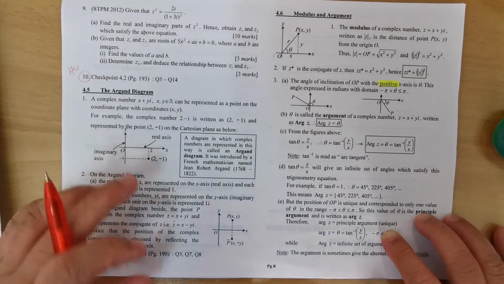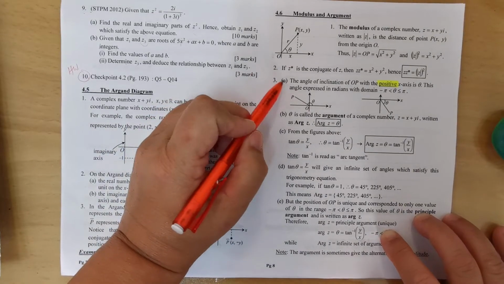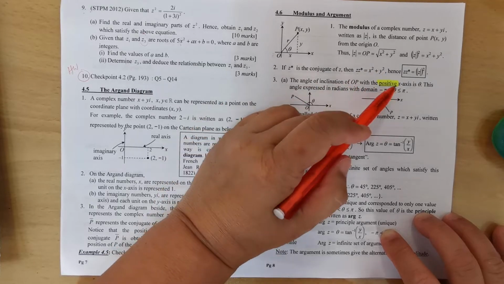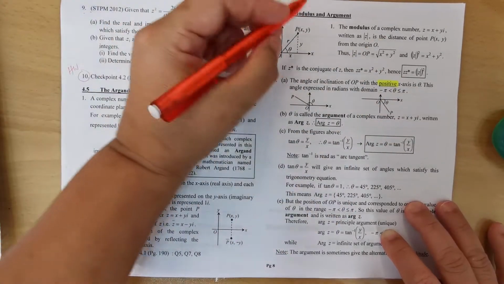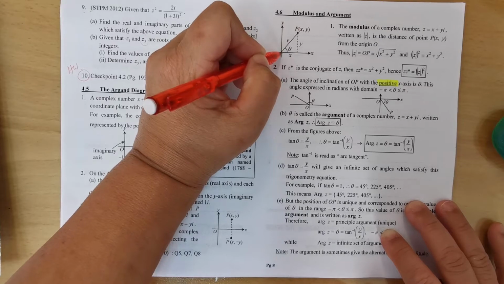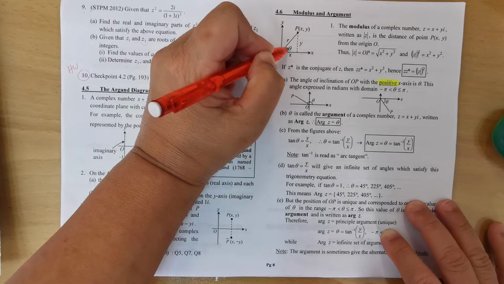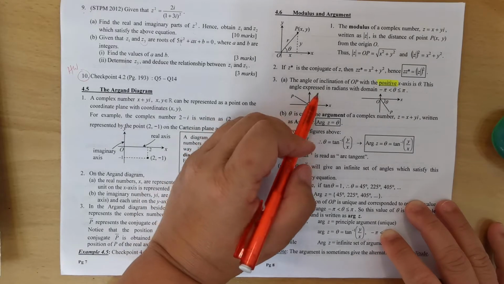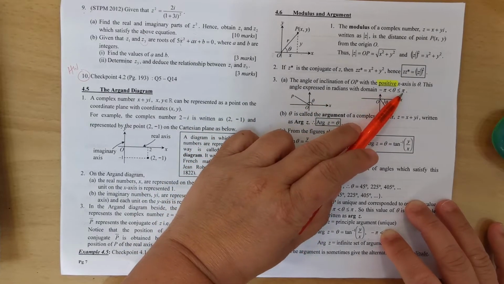Now, what is argument? Let's look at number 3. Okay, 3a. The angle of inclination of OP with the positive x-axis, let's say it's theta. This is the positive x-axis, this is line OP, and the angle of inclination of OP and the positive x-axis is this angle. So we name this angle theta. This angle is expressed in radians, with the domain of theta between negative pi and pi.